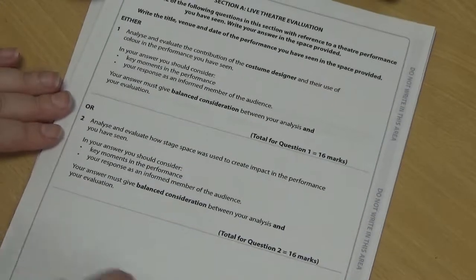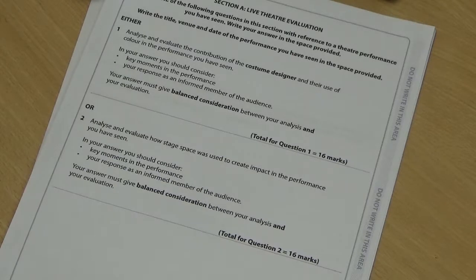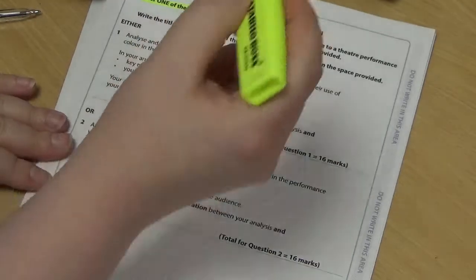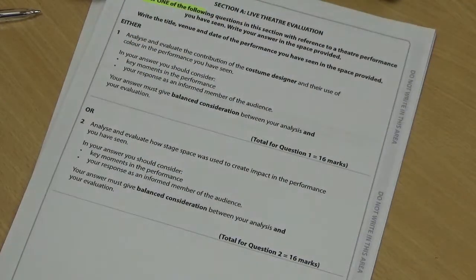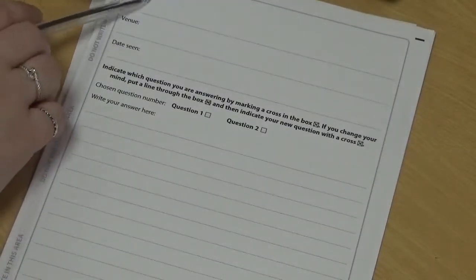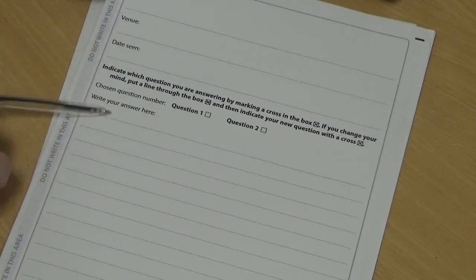We then turn the page and we have section A for the live theatre evaluation. Just to stress again, we've got to answer one of the following questions, and you have a little good look there. But first of all, one thing that it definitely points out to you, still in bold, is you must point out this information here before you write anything here.